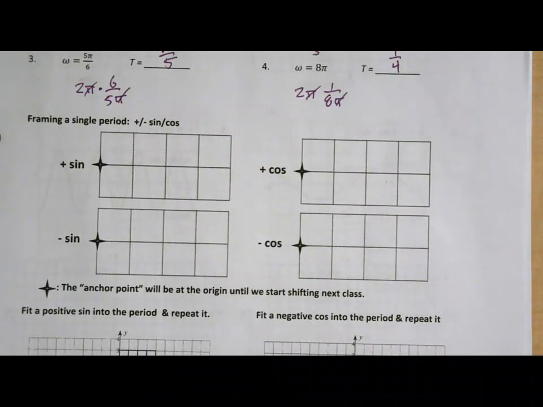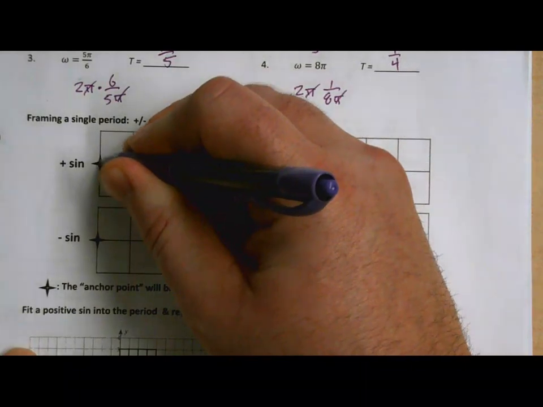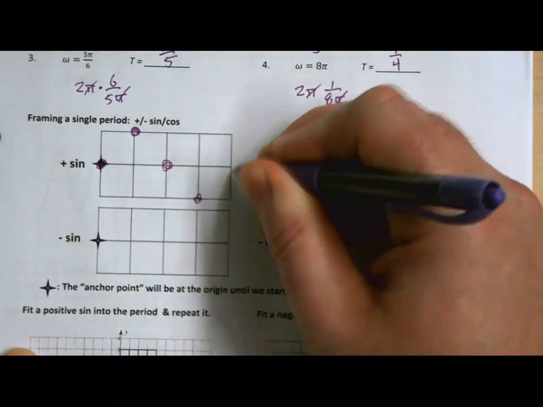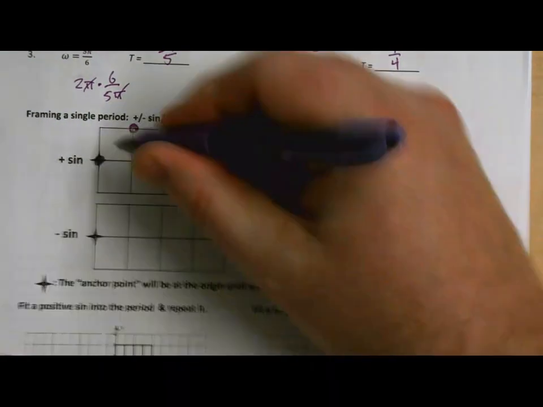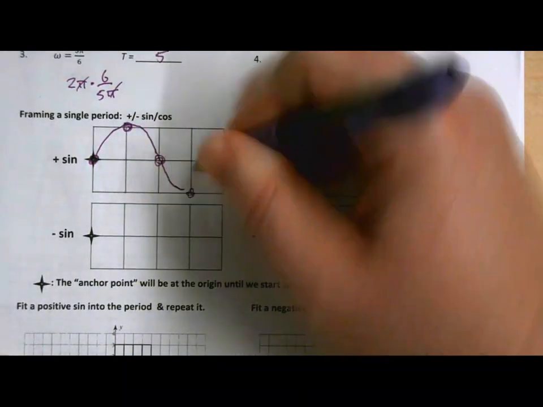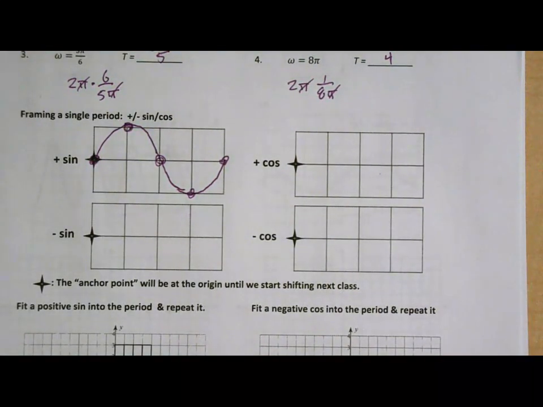So here's what I need you to get down. I need you to know some particular important points and then the shape. So positive sine is going to have this point here at our anchor, and then one here, here, here, and here. And when we connect these, we're going to do it with a nice, smooth, swooping curve. It is not a triangular, jagged curve. It's a nice, smooth curve. That is what a positive sine period looks like.